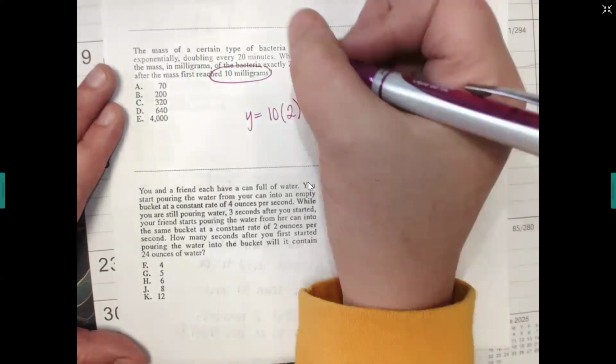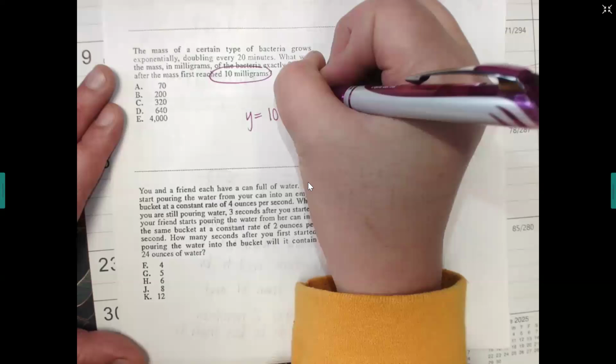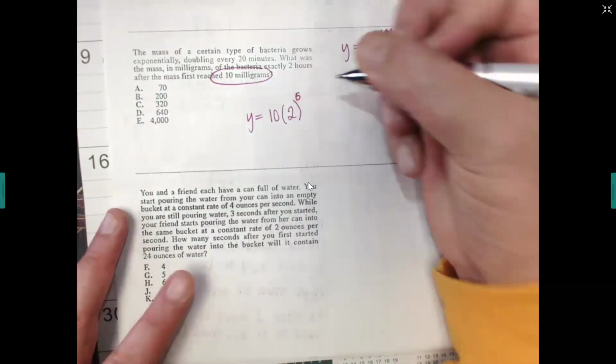Okay, good. Now, we're only going to count, so technically 3 and 3 is 6, but we're only going to let it double 5 times. Here's why. Remember that at the beginning, you only have 10. And then wait, it should be 6. Sorry, I should have looked at this before. It should be 5, because for the first 20 minutes, it doesn't double. And then double it. And then double it. So you do 6. Okay, put it in your calculator.